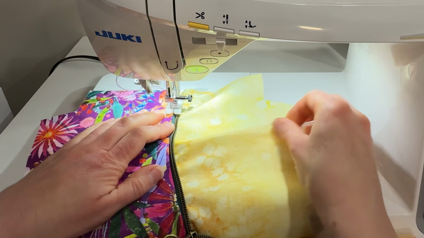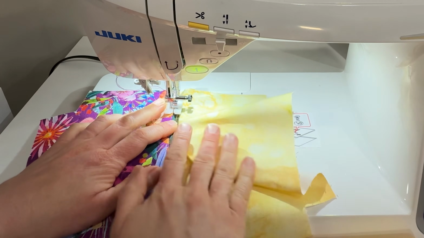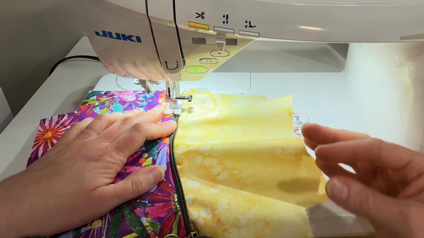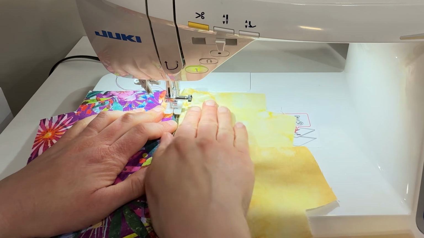Pulling my lining nice and flat at the point that I'm sewing. Here it's a little ripply, and that's okay. It's just because of the excess material as you go around the curve. You just want to make sure that it's smooth where you're sewing.